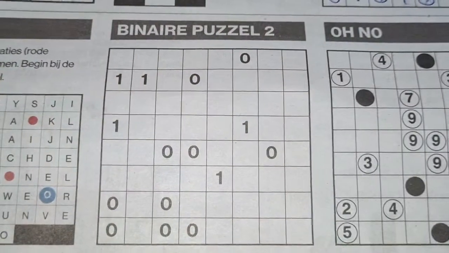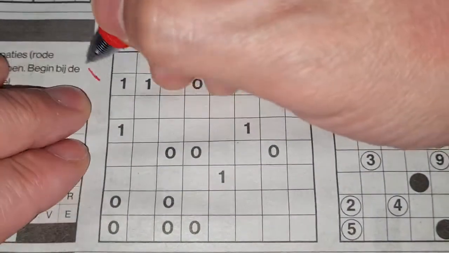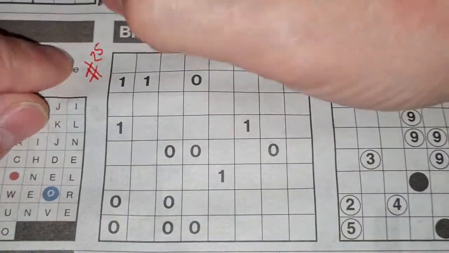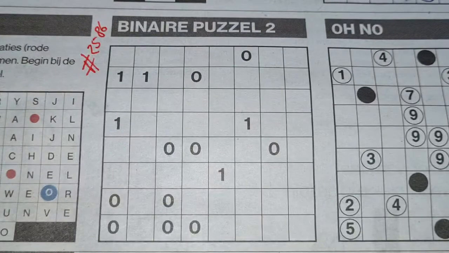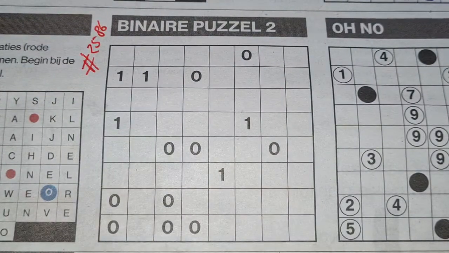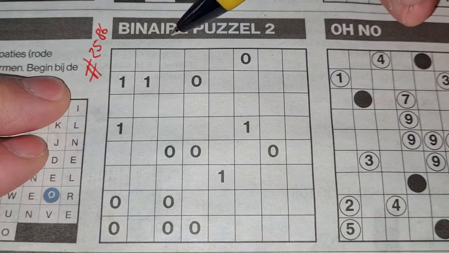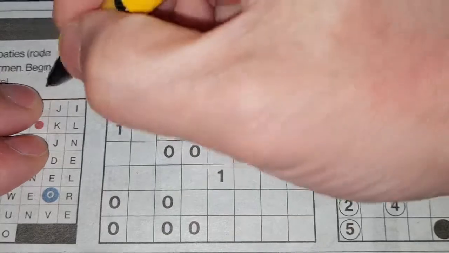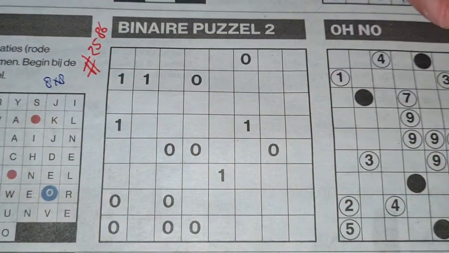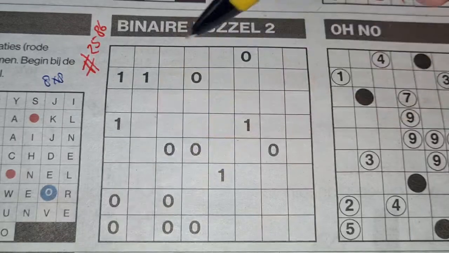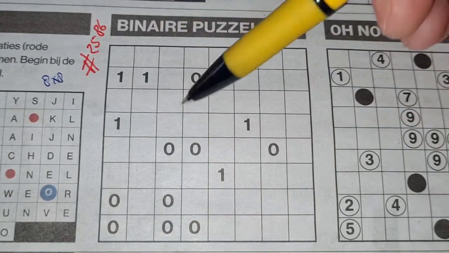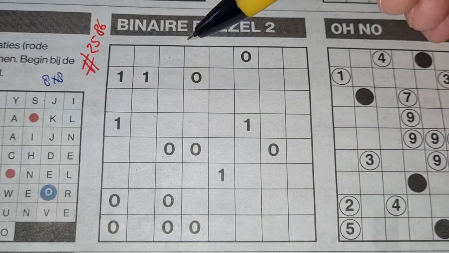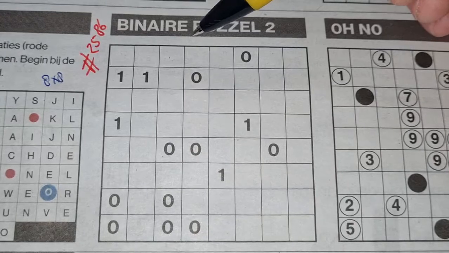This will be number 2586. And what kind of puzzle is this one? Binary puzzle. Let me count: 1, 2, 3, 4, 5, 6, 7, 8. It's an 8 by 8 binary puzzle. That means in a column or in a row, there are always four O's and four ones. All right, so let's get started.